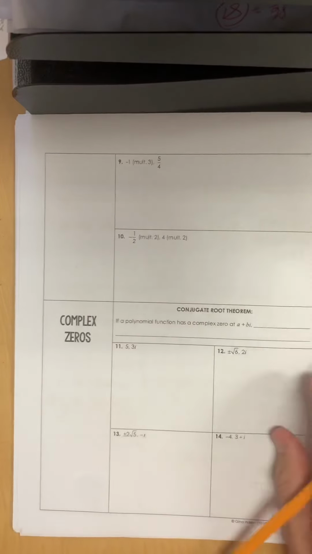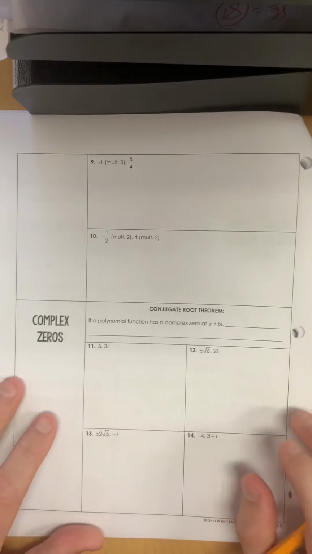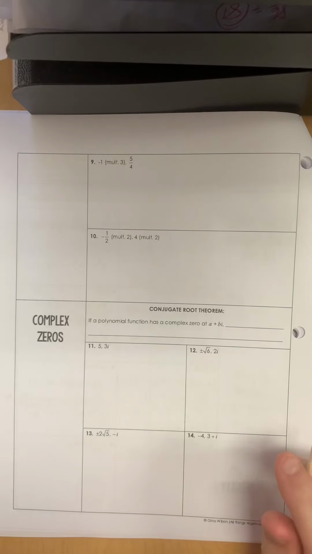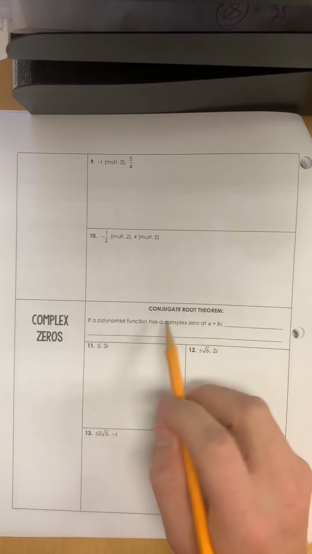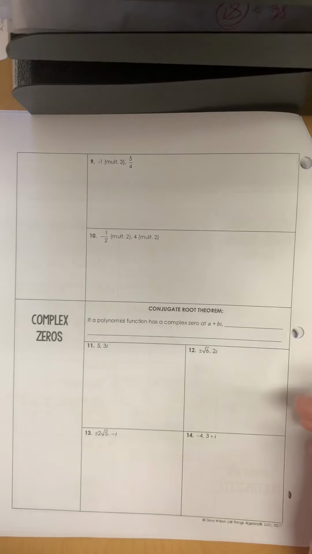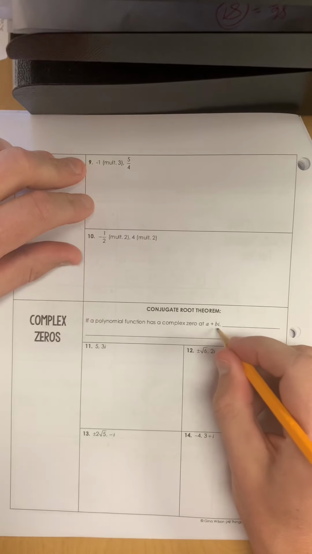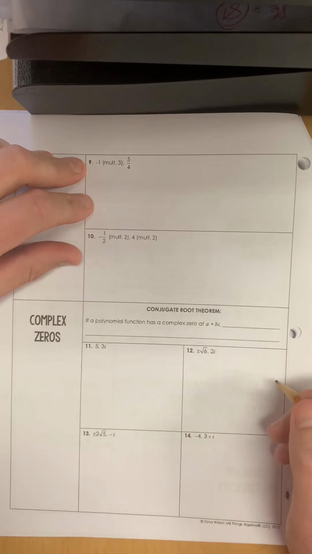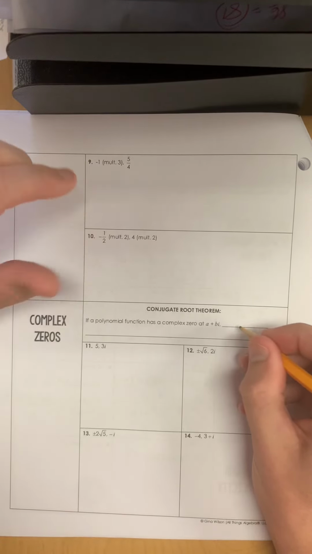Okay, so go ahead and flip the page over. And what I want us to go ahead and look at to finish off are some situations where we have complex zeros. Okay, so if you look at numbers 11 through 14, you'll notice that we have i involved. One thing we have to remember is this conjugate root theorem, and it's actually pretty simple compared to what the name implies. So all we have to do is remember that if we ever have a complex number, like i, we have to take into account the fact that there's always going to be a positive or negative version.